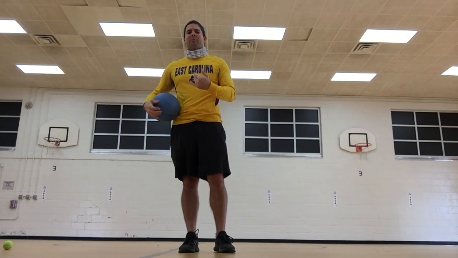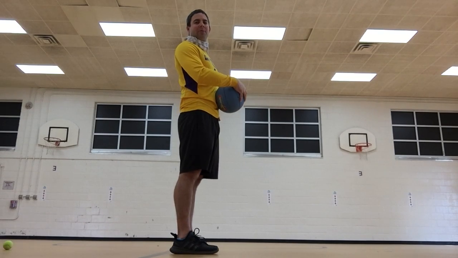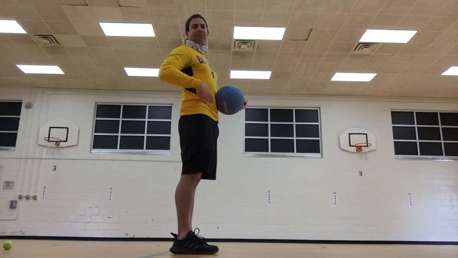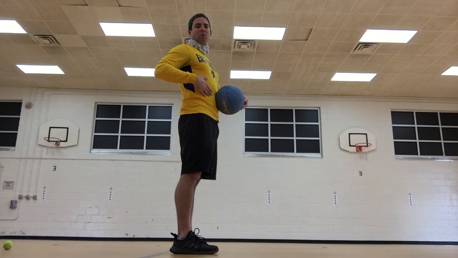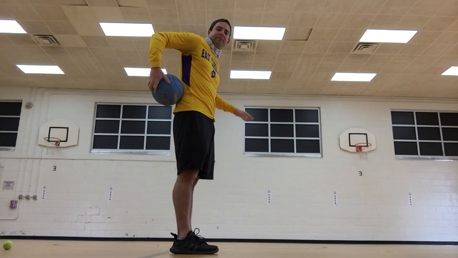Now we're going to do something called around the world. And for this, what you're going to do, you're just going to hold your ball right here on your belly. And notice how it's touching my body for support. All right, so what I'm going to do is I'm going to use one hand at a time. I'm going to roll it.